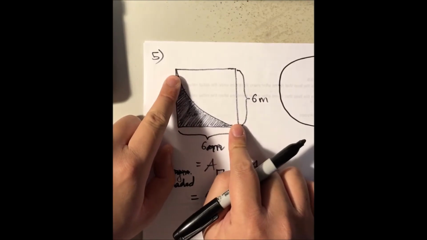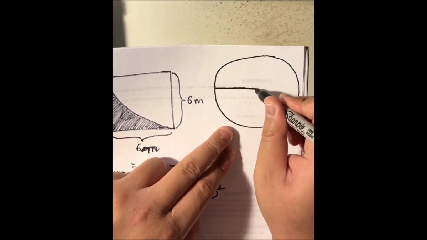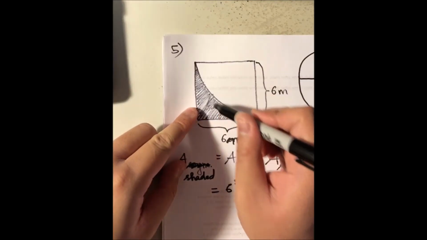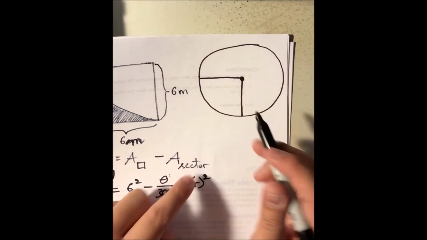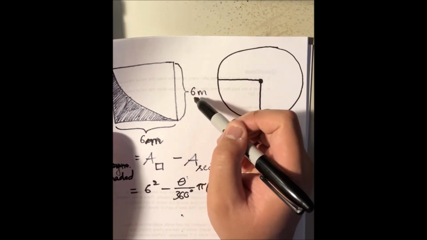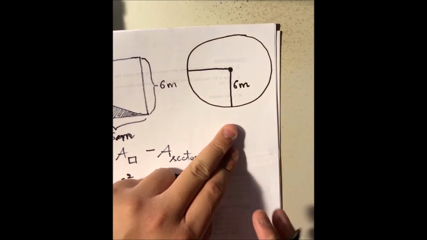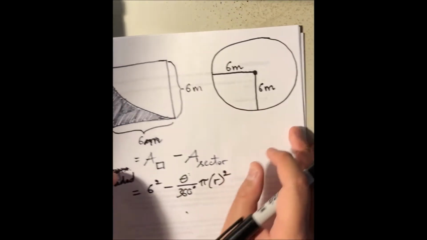And this sector is technically right there. So this sector right there is this one. Well, this side, 6 meters, that's technically the radius that I was trying to say. So the radii are both 6 meters.